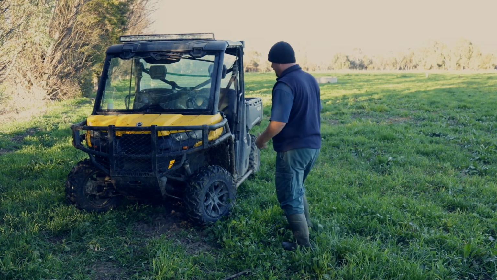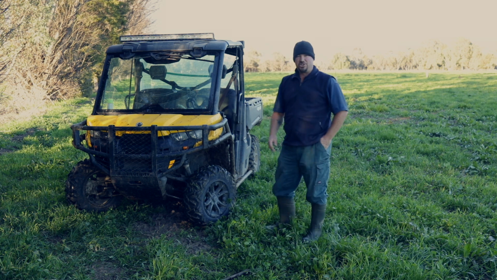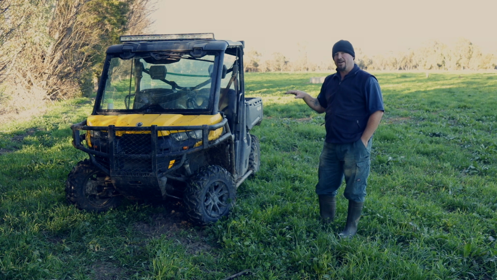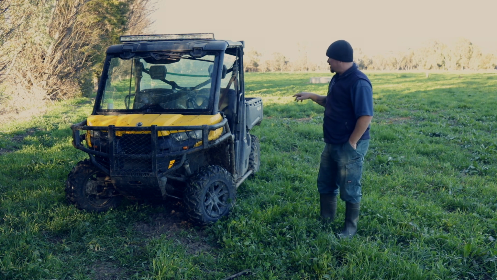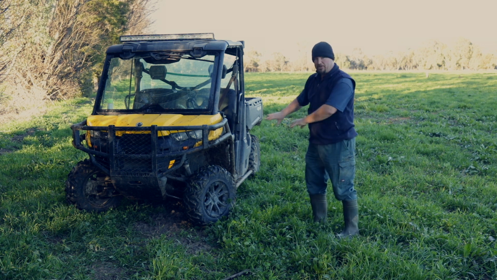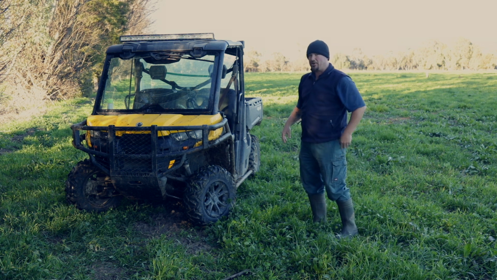Now this buggy here, it's obviously covered in mud. We're on a dairy farm, for crying out loud. So how would you photograph this little buggy? It's a reasonably beefy looking machine, with the bull bar and the knobbly wheels and stuff. How would we photograph this?